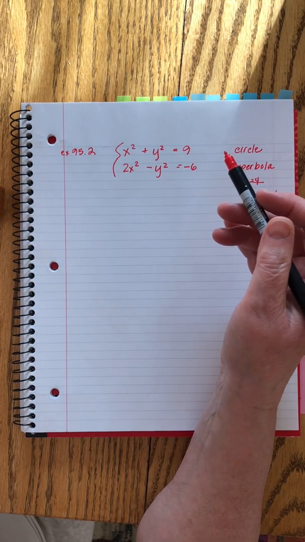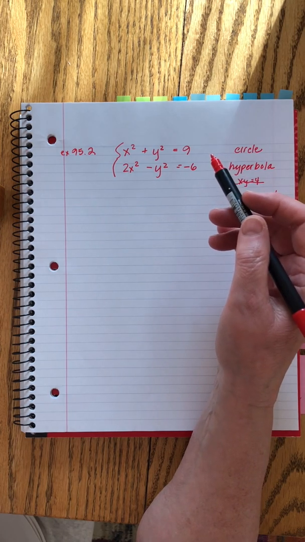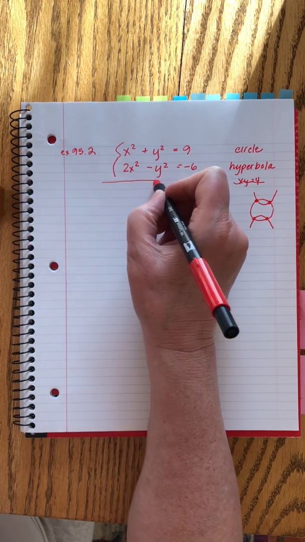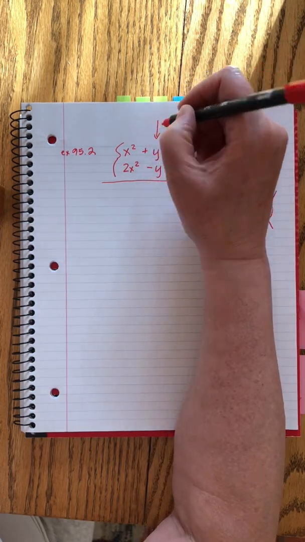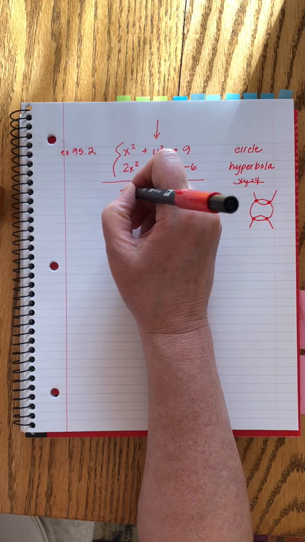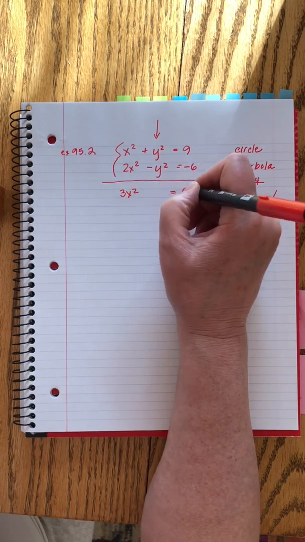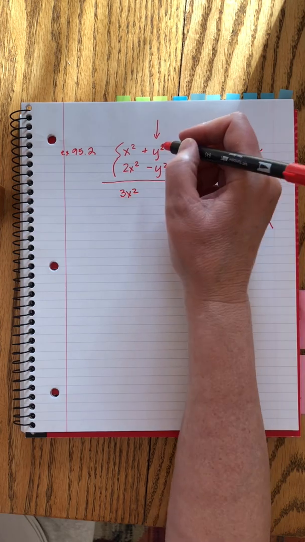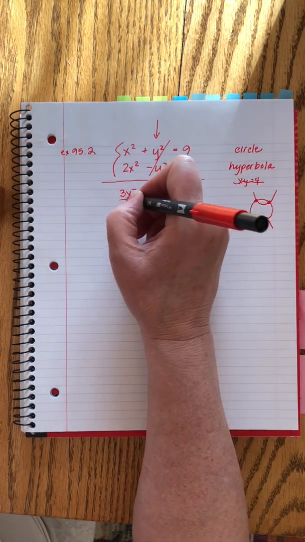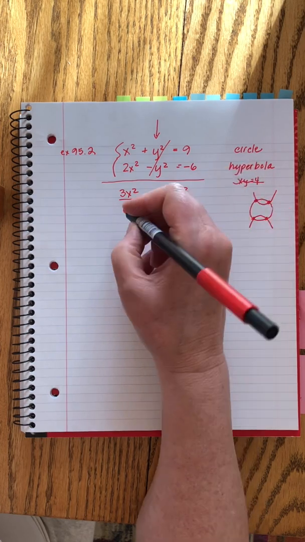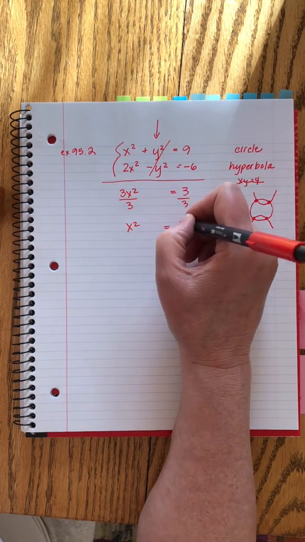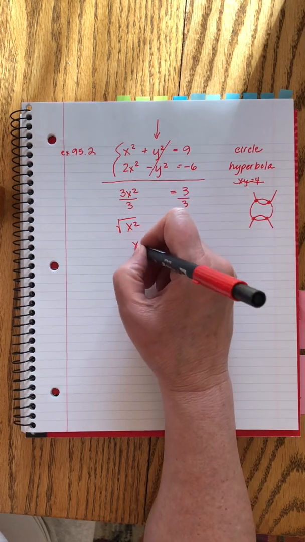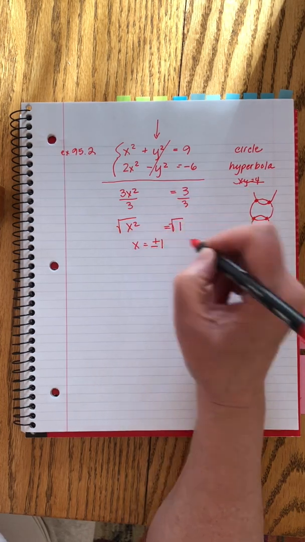All right, now, this time we see that the shape of these 2 functions or equations, we can use the word functions and equations pretty much interchangeably, they're going to eliminate. In fact, we don't even have to reshape it. It's perfect, right? The y's are going to eliminate. So we can say that 3x squared equals 3. Because this cancels, right? Divide both sides by 3. We get x squared equals 1. We take the square root and we get x equals plus and minus 1.